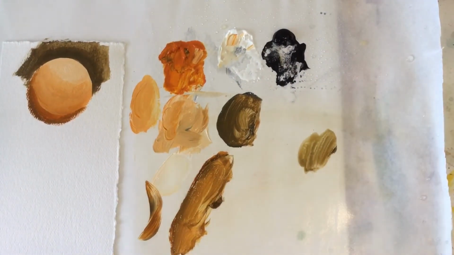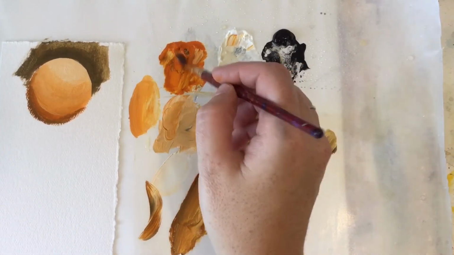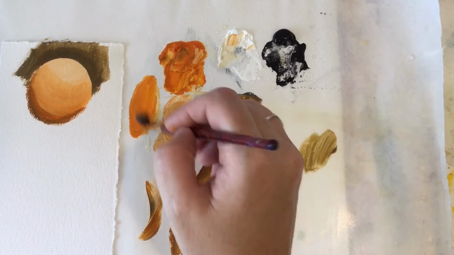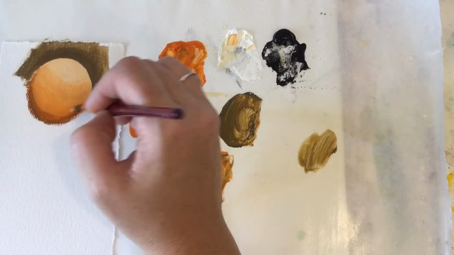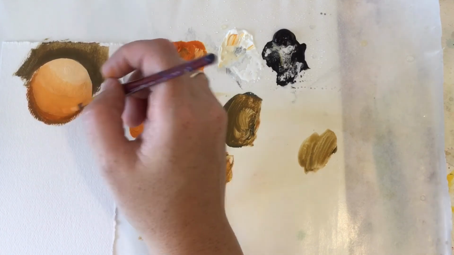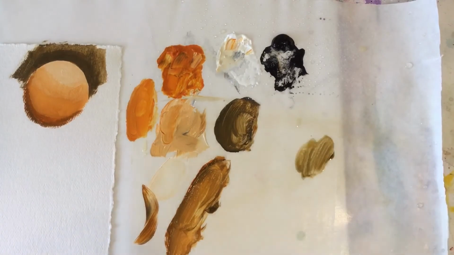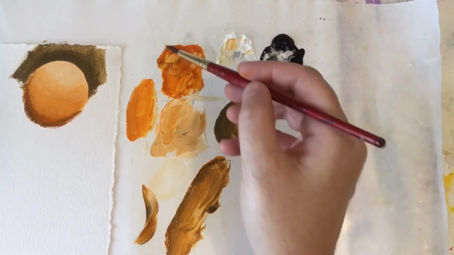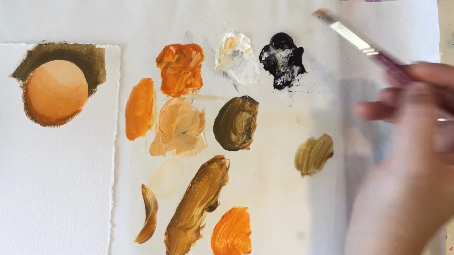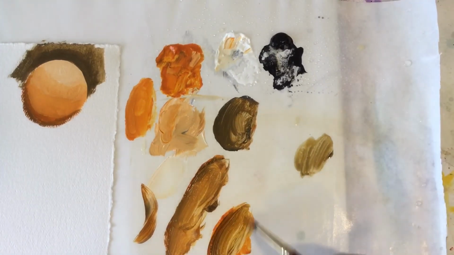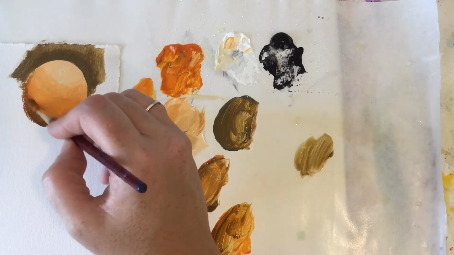And then again with the, and see, I'm making this actually darker by adding more orange to that white kind of mix. And then I'm going to go over here and add just a little bit of that black, so I can get back into these darks down here.